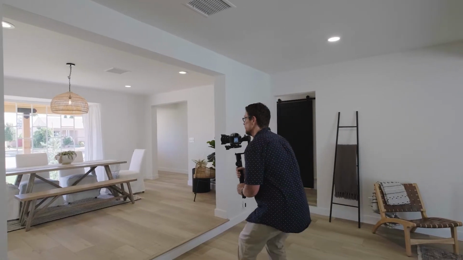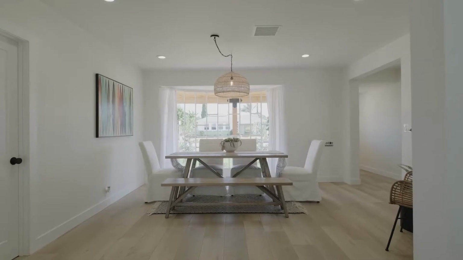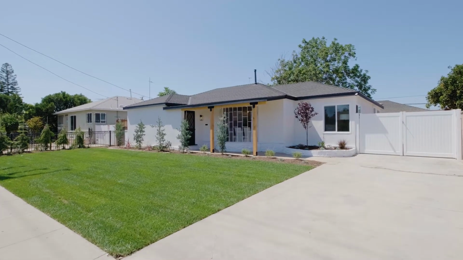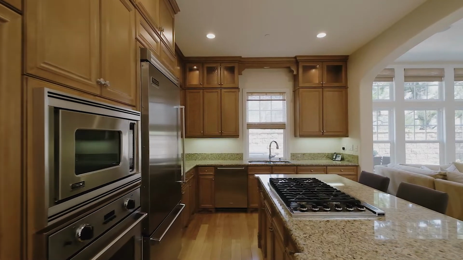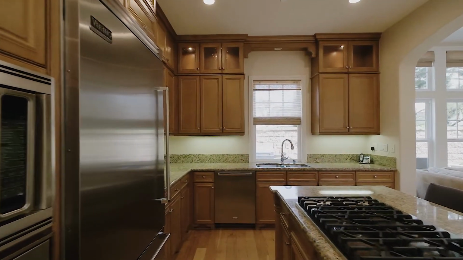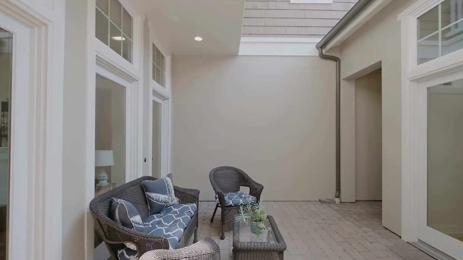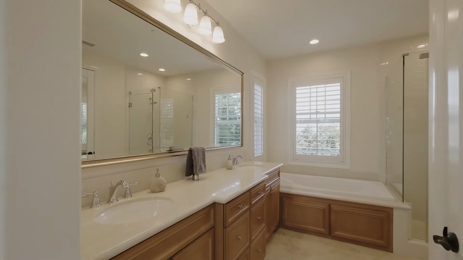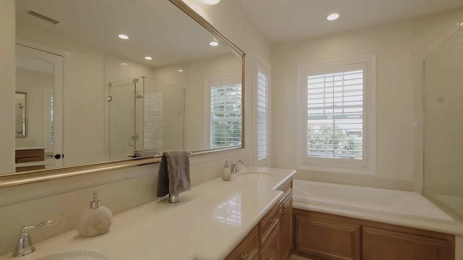All right, so the first gimbal move is the push-in. Super simple, super effective. This works for front of house shot, entering the backyard, entering rooms. It pretty much works anywhere. Another element you can add to that push-in is to introduce a foreground element, something that you walk past. This gives sort of a little bit more of a depth perspective.